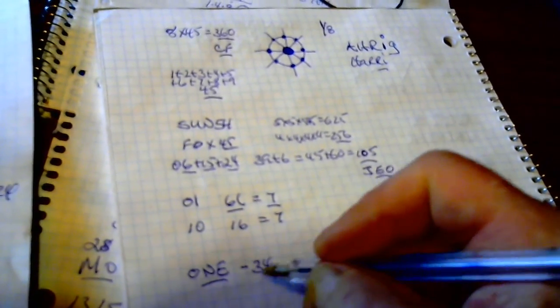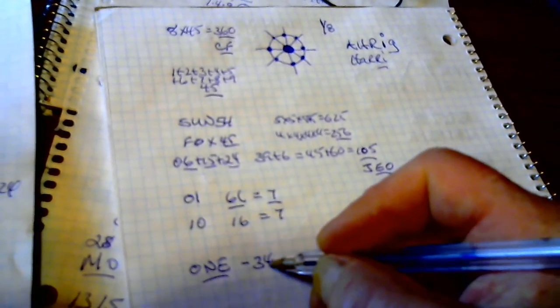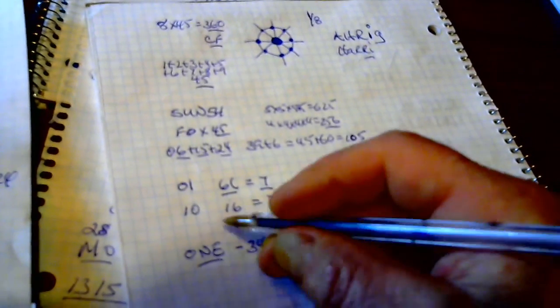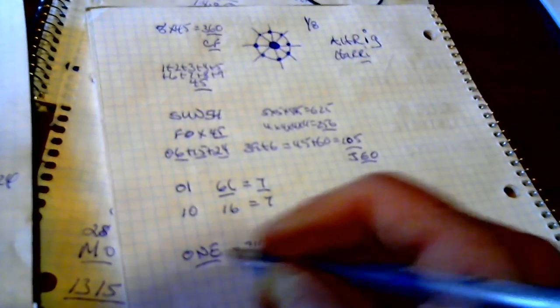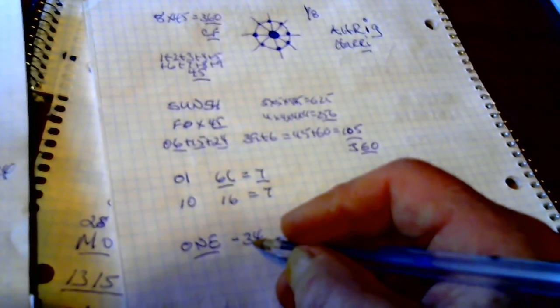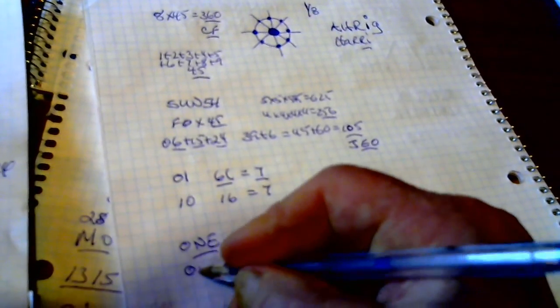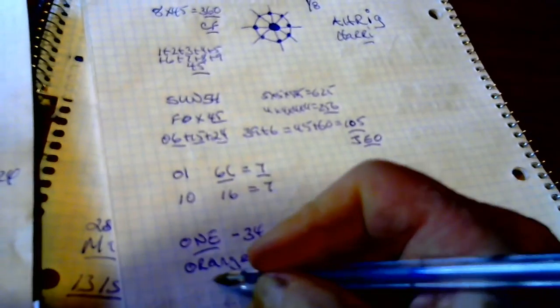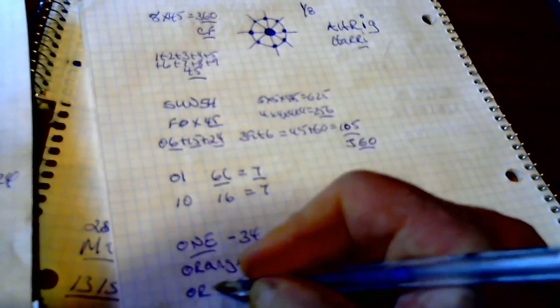1, 3, alternate current, AC, and 4 is DC. What we have to understand also is that 1, 3 is the 13th ball in pool. The 13th ball in pool is orange. The 5th ball in pool is orange.